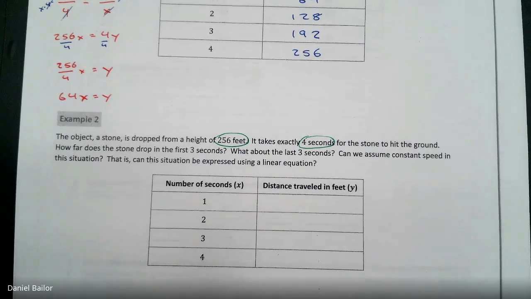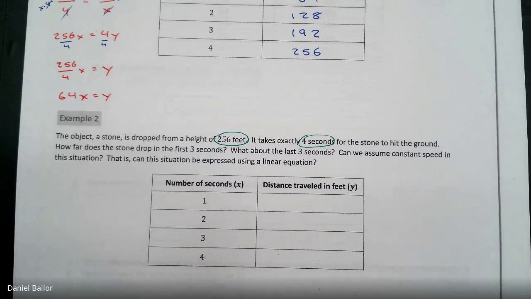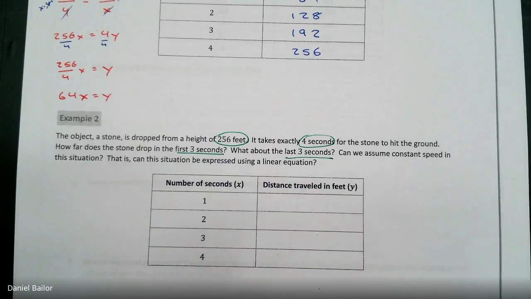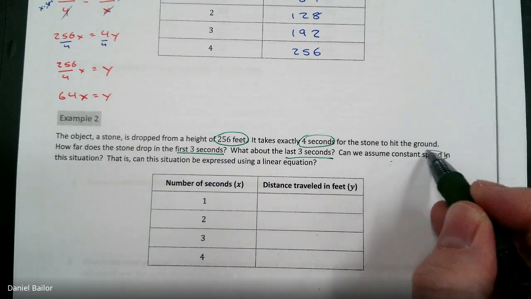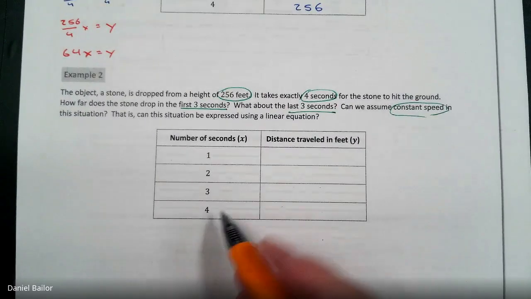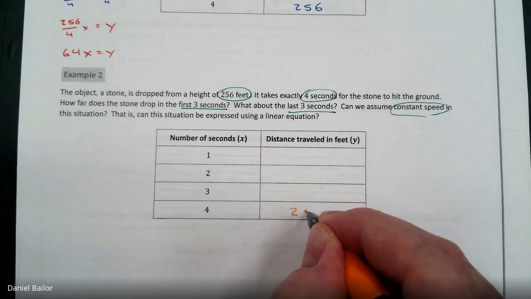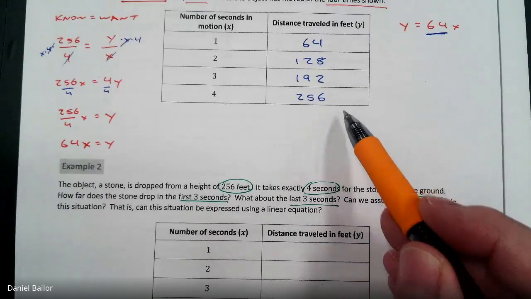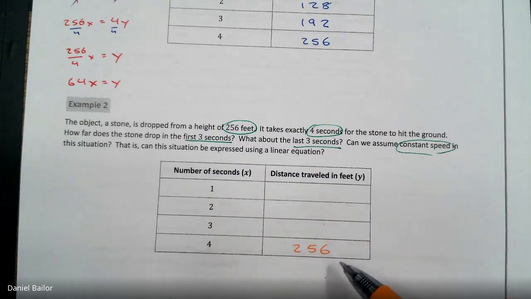But it's asking how far does the stone drop in the first 3 seconds? What about the last 3 seconds? Can we assume constant speed in this situation? In other words, does this follow a linear equation? Is the speed constant? So we know the last number, 4 seconds, it's going to hit the ground 256 feet below. So the last number is the same, but does everything else mean the same?